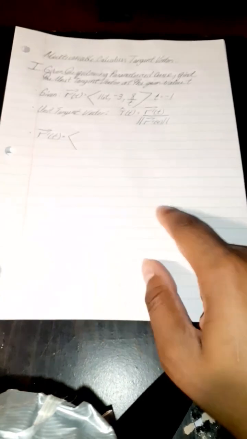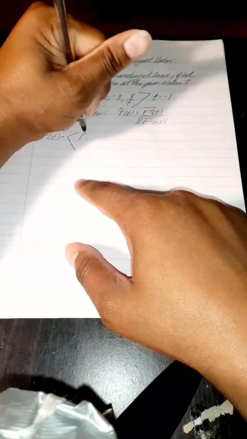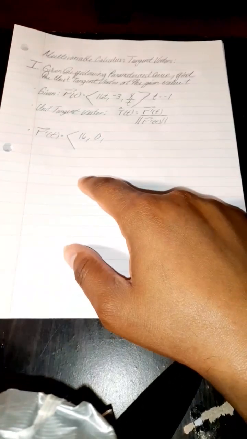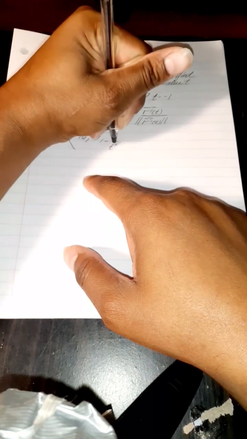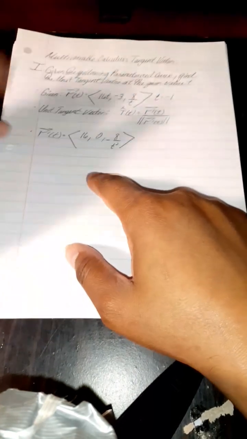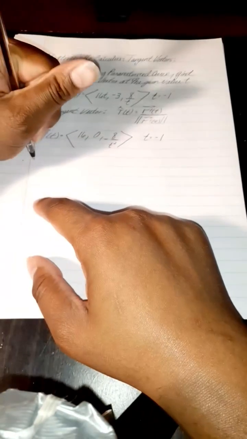So let's just get the first derivative out of the way. We'll take the derivative of each component of this parameterized curve. So it looks like we'll get 16. Well, -3 is a constant. Its derivative is 0. Then we need the derivative of 8 over t. Well, the derivative of 1 over t with respect to t is -1 over t squared. So if we multiply by 8, we get -8 over t squared. And remember that t was equal to -1. So let's go ahead and plug that in there right quick.